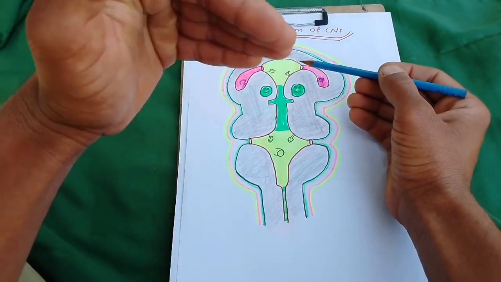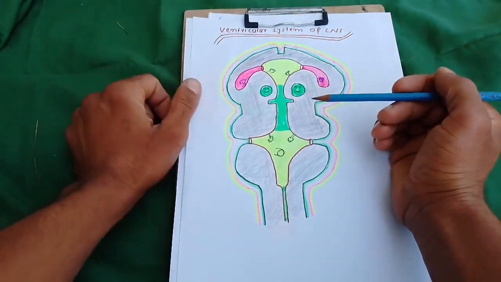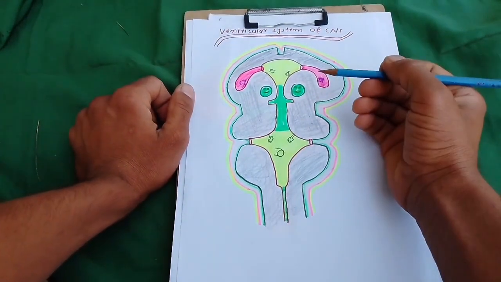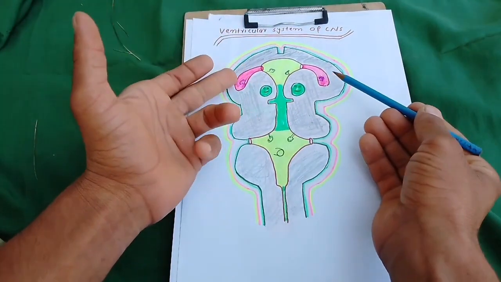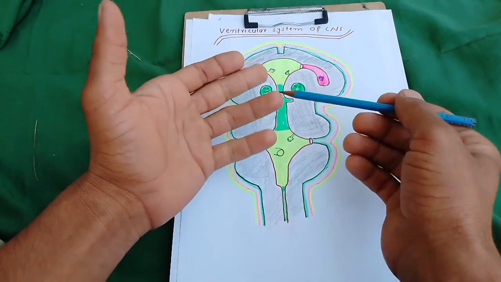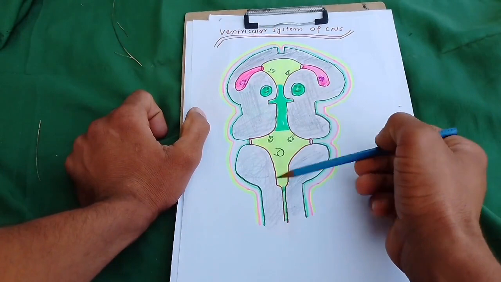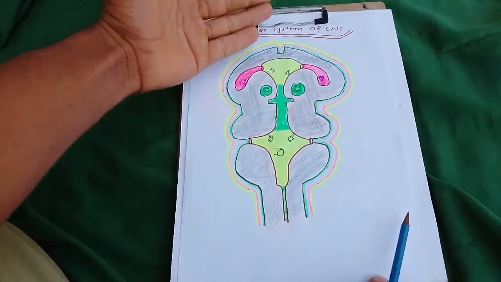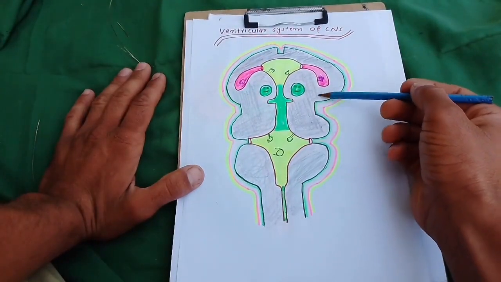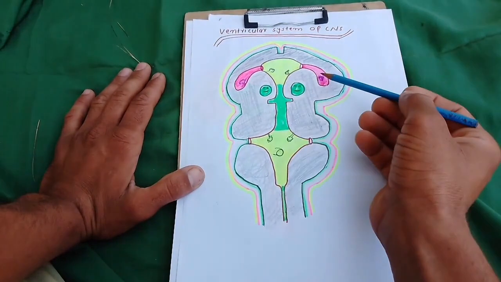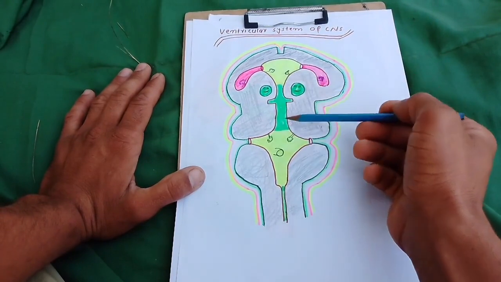So ventricles are the cerebrospinal fluid filled cavities in the CNS, and these cavities are the lateral ventricles, which are two in number, the third ventricle, the cerebral aqueduct, and the fourth ventricle. This is the front cut view. These are the masses of the brain, as you can see here. These are the lateral ventricles. This is the cerebral aqueduct, third ventricle, and fourth ventricle.